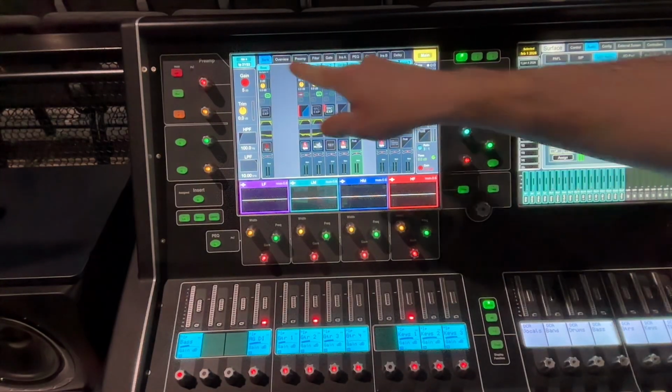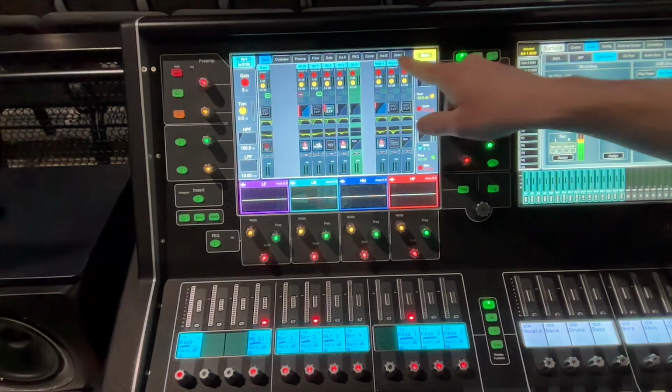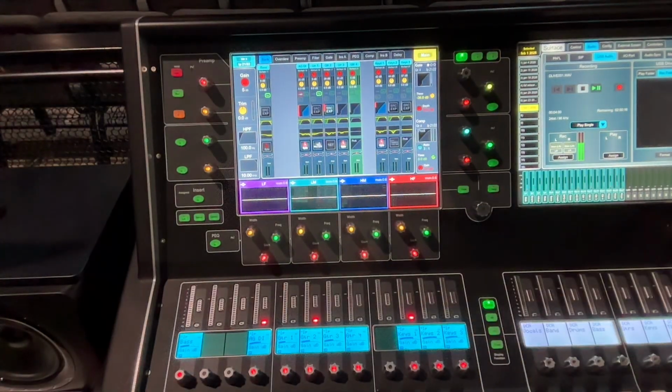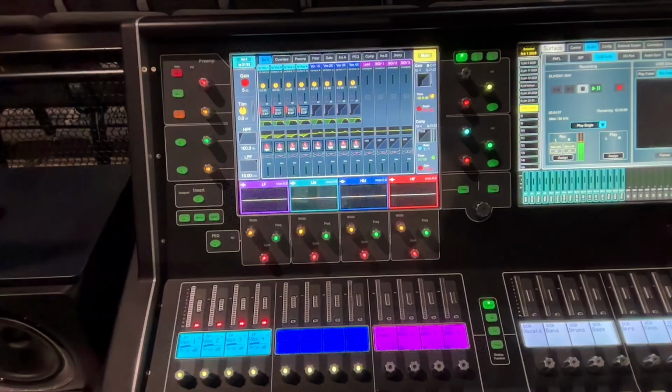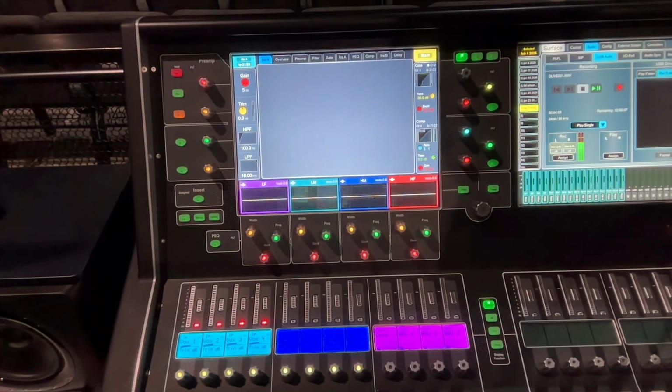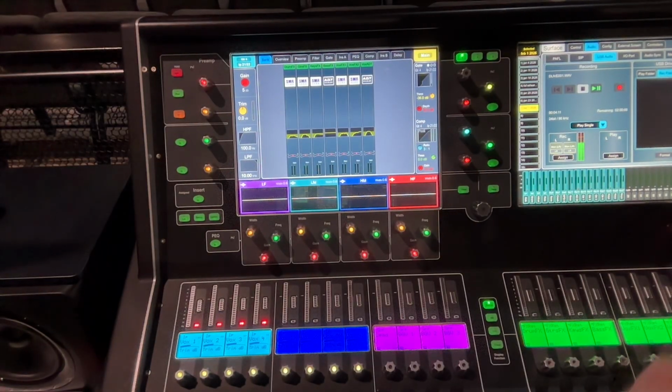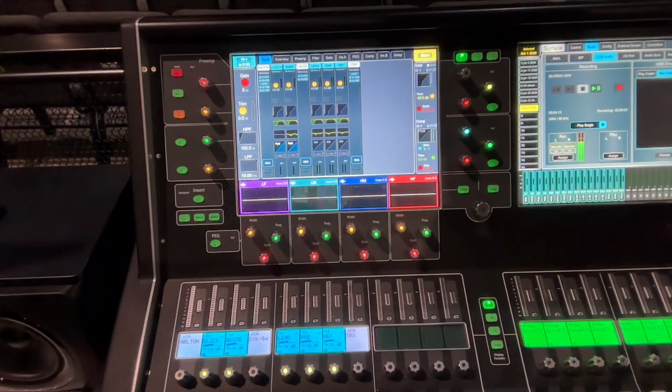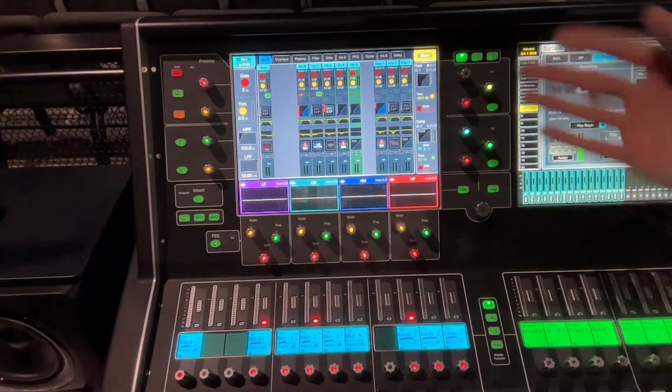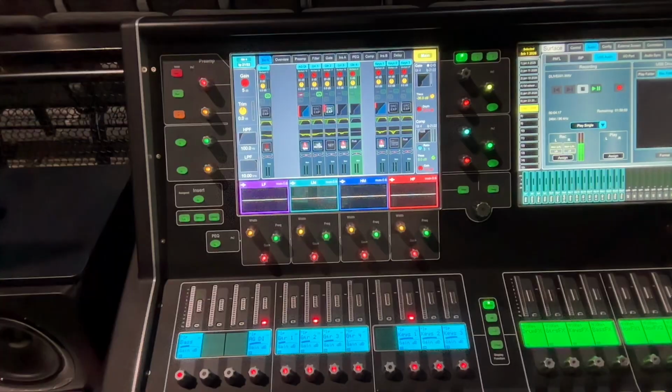So the very first thing we should look at is the top of the screen right here. We got the bank. That's what we're on right now. And we can select different banks and it will show us different instruments. That one's got nothing on it. There's our effects returns. There's our multi-tracks from Ableton. So we can select different banks, and if we have our bank tab selected, it will show us on the screen which bank we have selected.